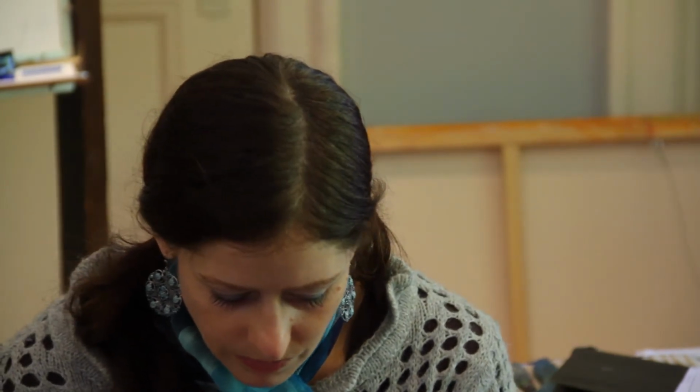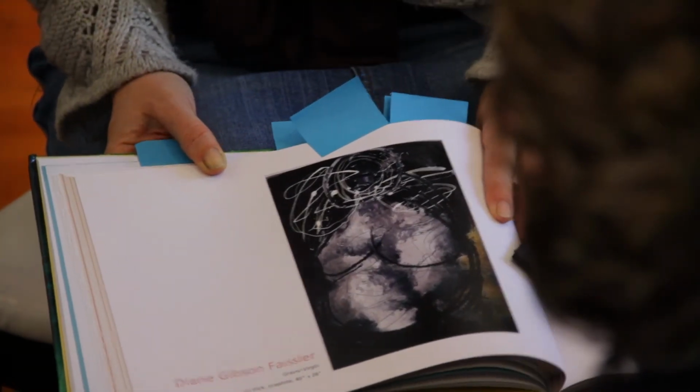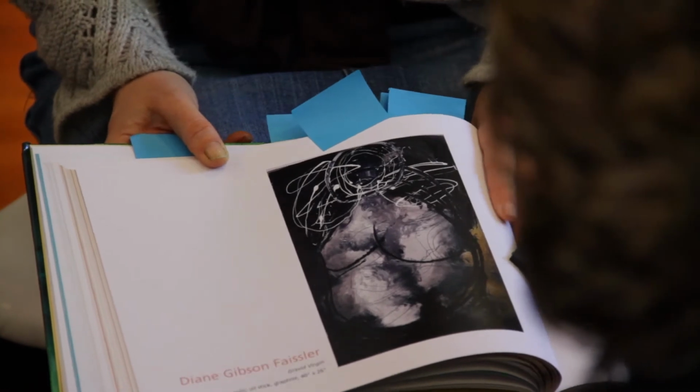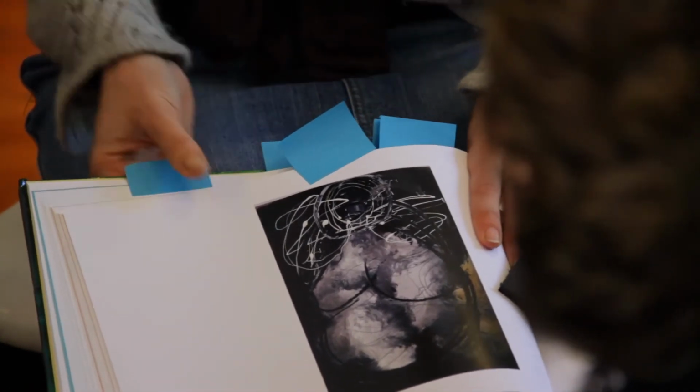And there's a contrast between black, white, and very minimal color. So the very minimal color is almost another variation of what makes it different.